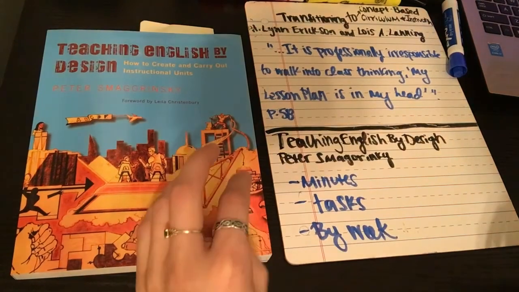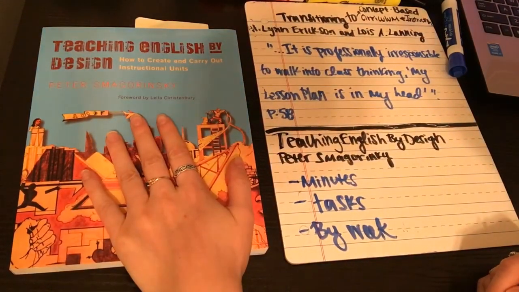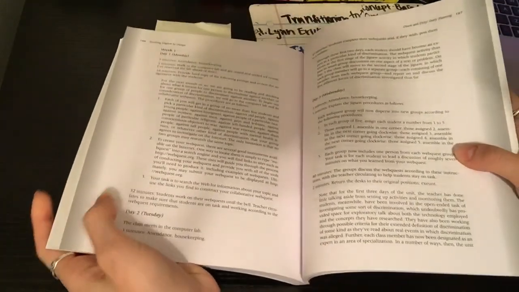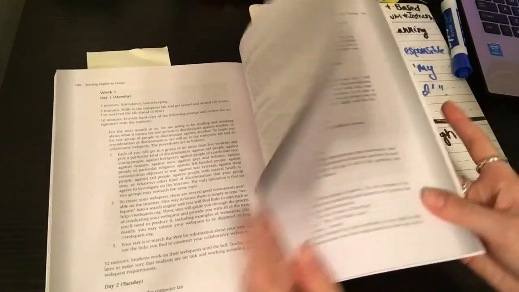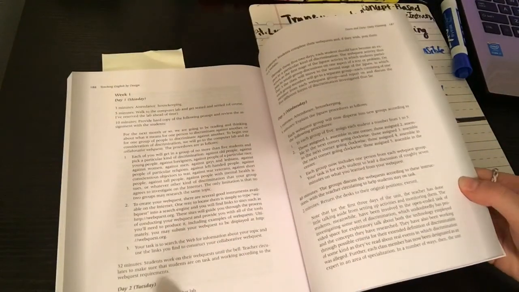The last piece of research came from a book by Peter Smagorinsky called Teaching English by Design: How to Create and Carry Out Instructional Units. In the back of his book, he includes the different types of lesson plans that he uses in his class. What I really liked about his lesson plans that he included were that they really only had the minutes and the tasks needed for that day of work.